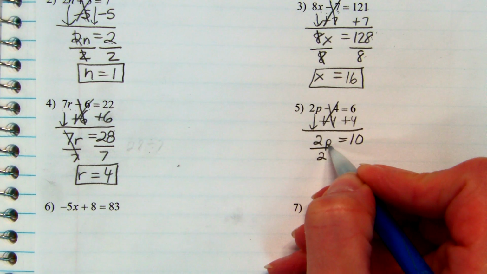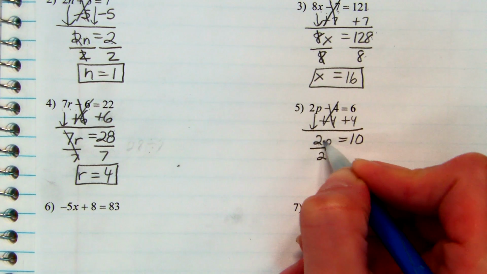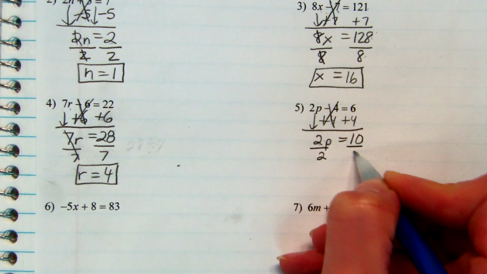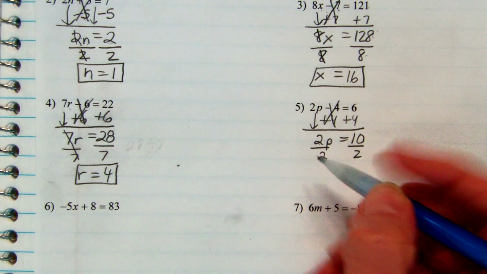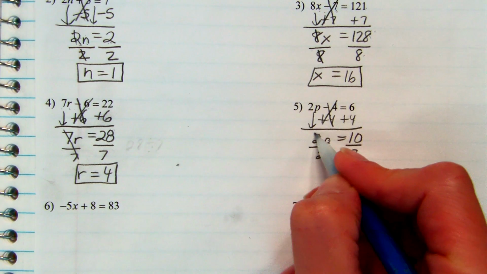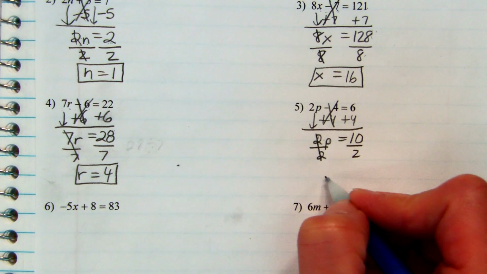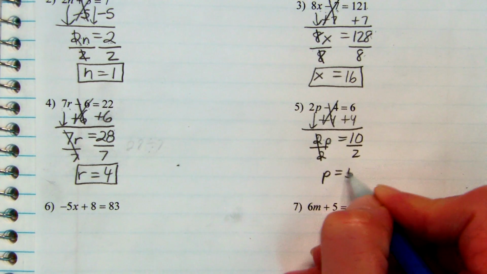Make sure you're dividing by the number that's being multiplied here. So it's 2 times p. It's the 2 here we want to get rid of. Some of us were trying to divide by the 10 over here, and that's not what we're really looking for. We want to get p by itself, which means we're trying to cancel out the 2 on this side. And so we get p equals 10 divided by 2 is 5.